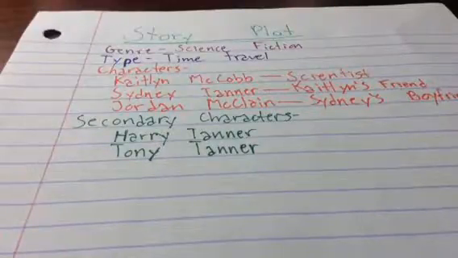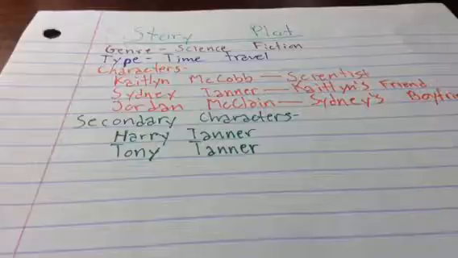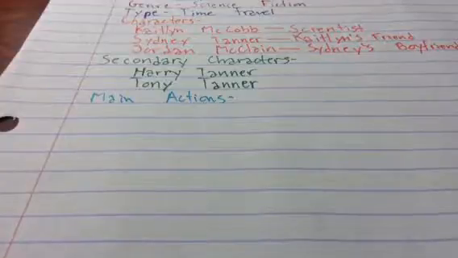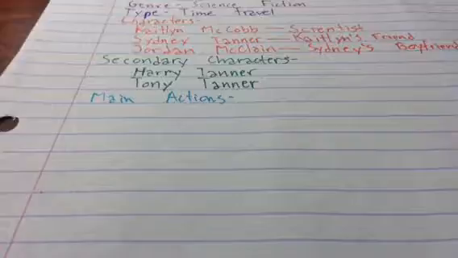And next thing we're going to do is we are going to think of some main actions that happen in the movie. Main actions. When you do main actions, you want to do them in a specific order, unless you're just listing random things, and then you'll probably put them in sequential order.